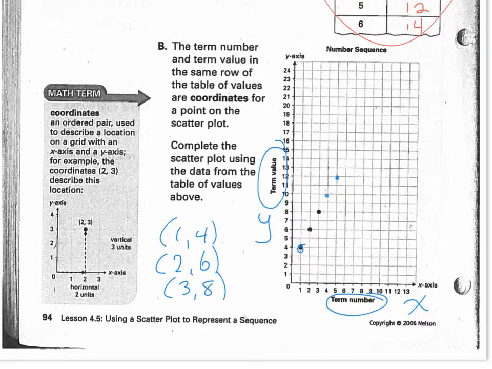Now I'm going to predict what the term value is going to be for the term number of 11. I'm going to take a straight line and extend it so that it runs through the coordinates that have already been plotted on the graph.